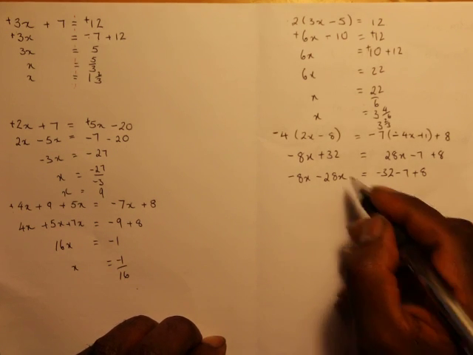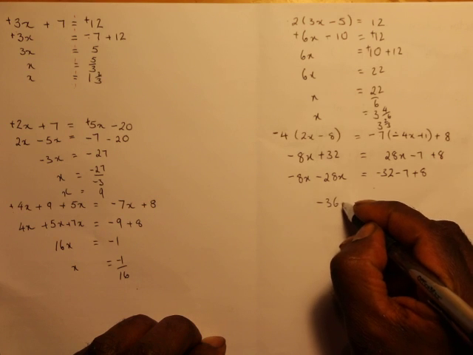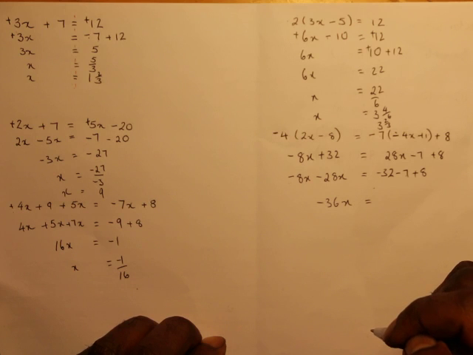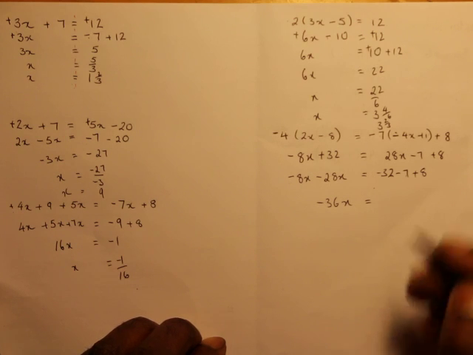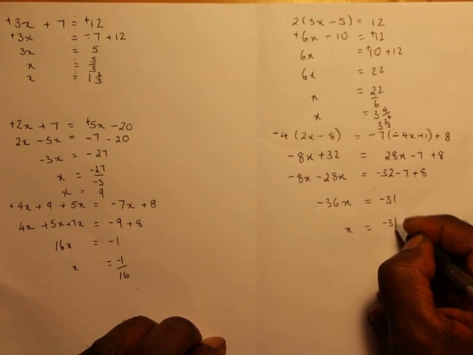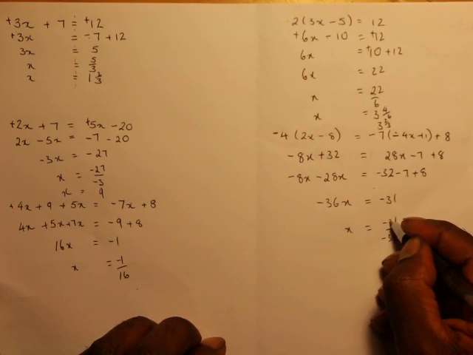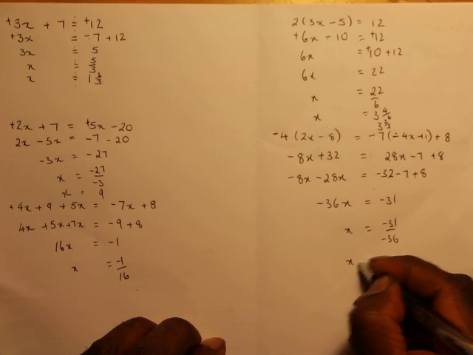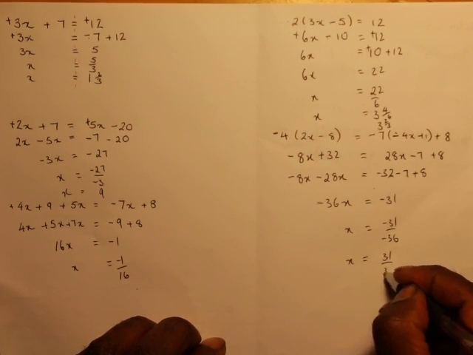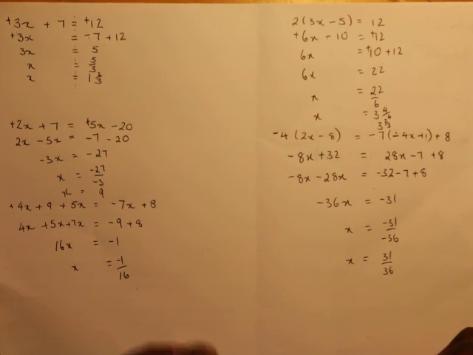Negative 8 minus 28 is negative 36x. Negative 32 minus 7 is negative 39. Add 1 and we've got negative 31. Divide by the number in front of the x and we have negative 31 over negative 36. When dividing, if we have two negatives, the answer is positive, and 31 over 36 does not simplify.